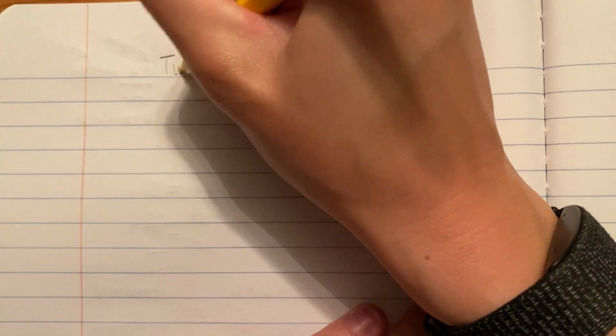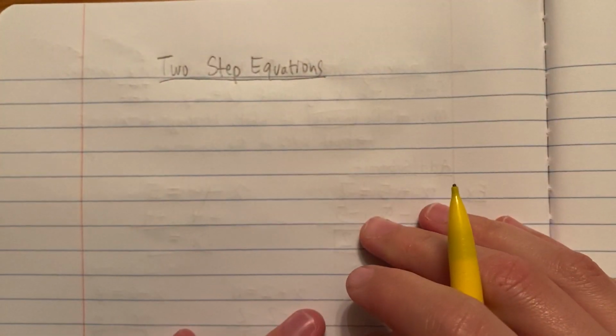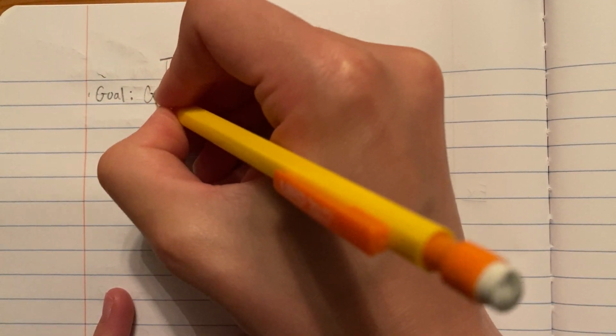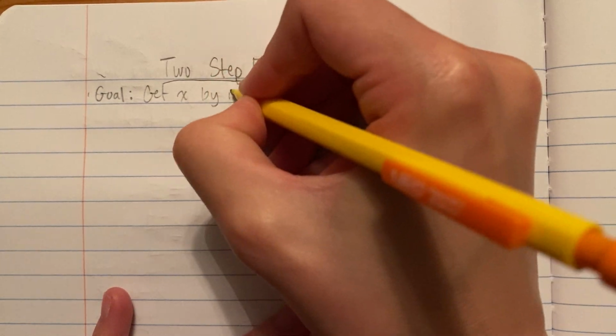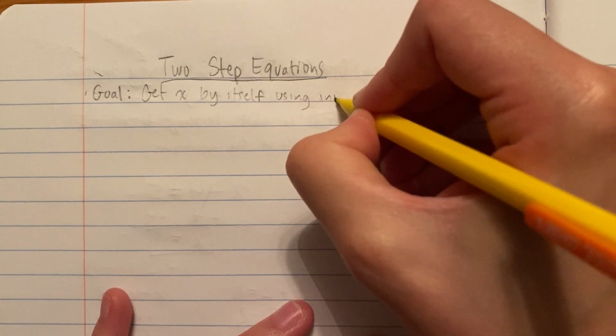Okay, in this assignment, we are going to be solving two-step equations. Okay, now, just like before, the goal is the same as it was with one-step equations. It's get x by itself using inverse operations.